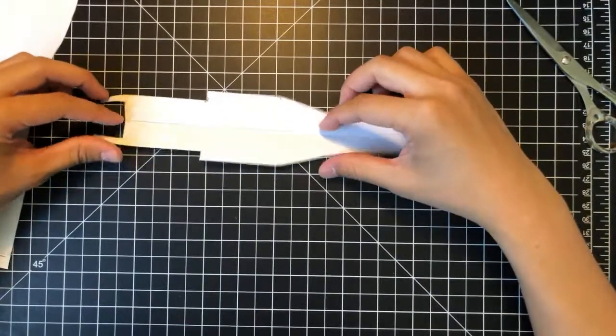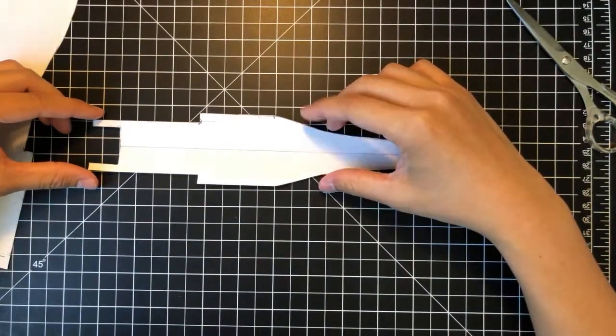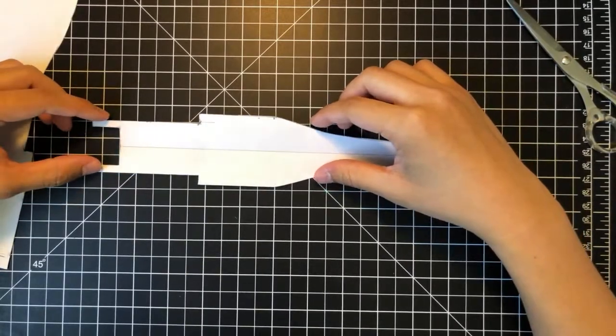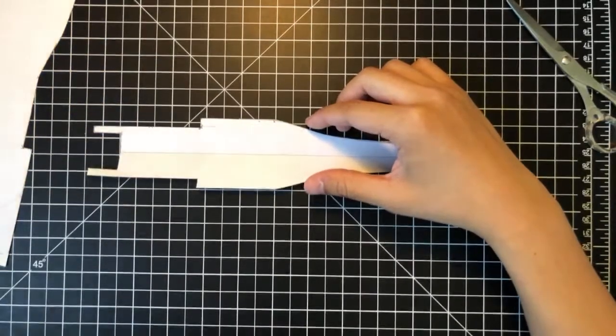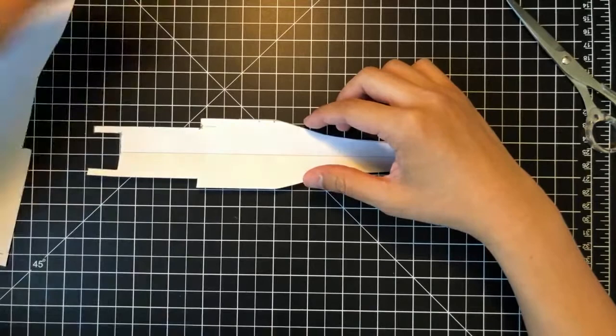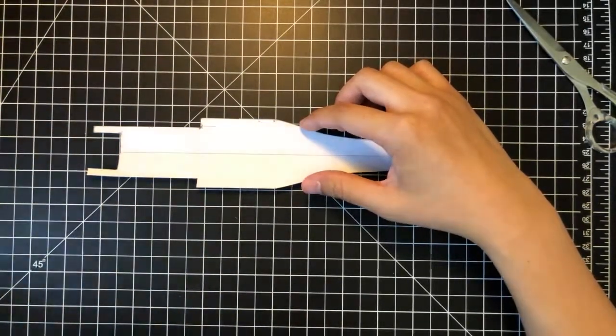So let's see, we have approximately 20 minutes left. I'm gonna transfer this onto a cardstock, or not a cardstock, but actual cardboard maybe, to get a very strong core material for the fuselage.